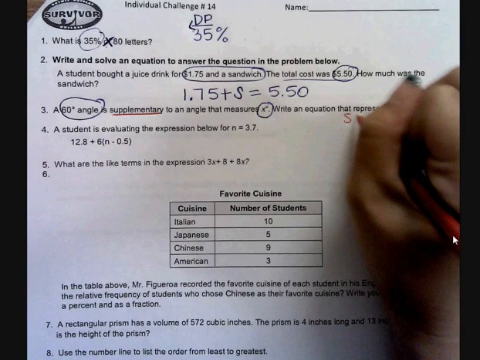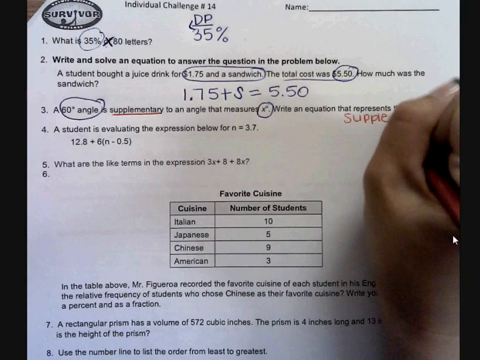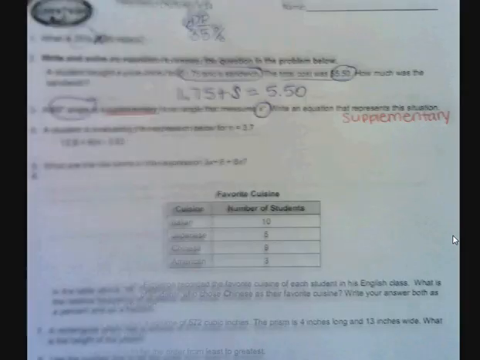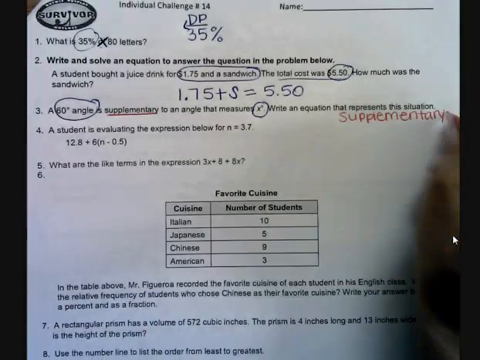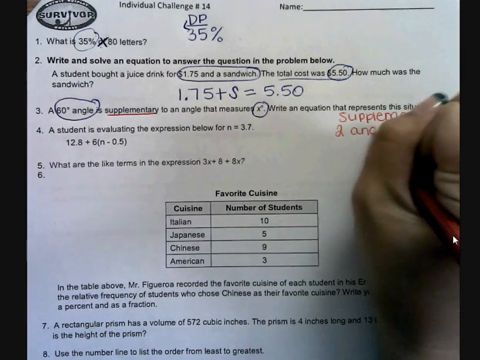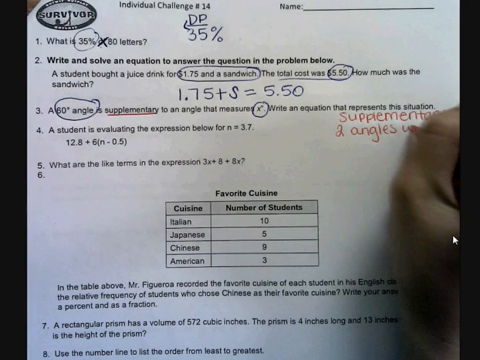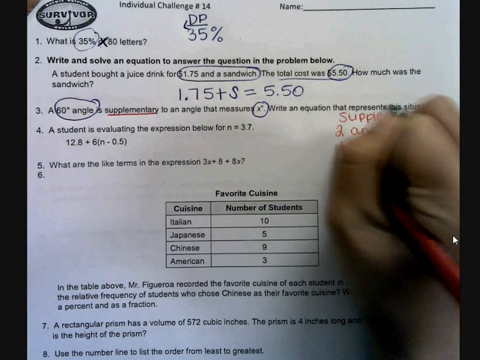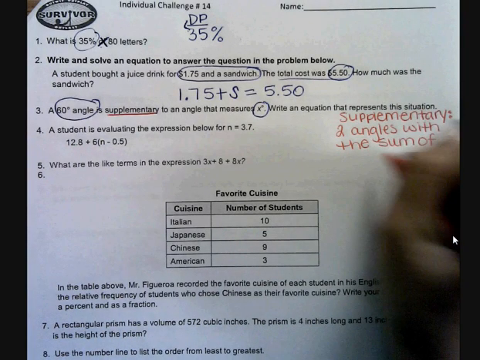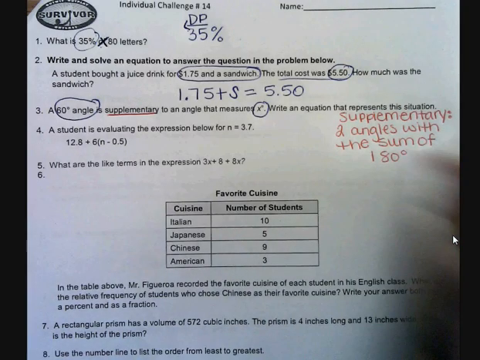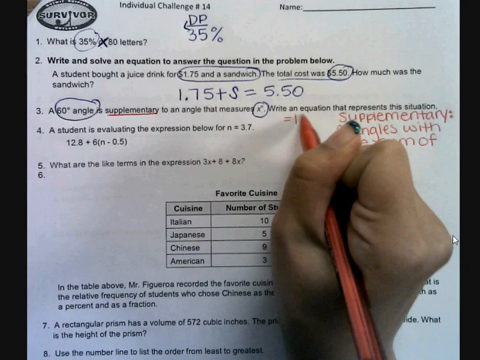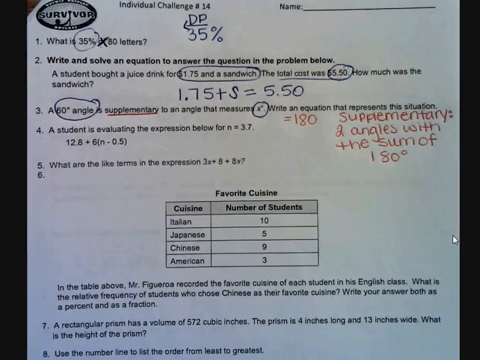Supplementary means 2 angles with the sum of 180. So definitely this equation is going to equal 180. And I'll let you finish off the equation.